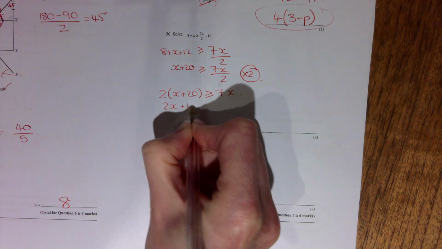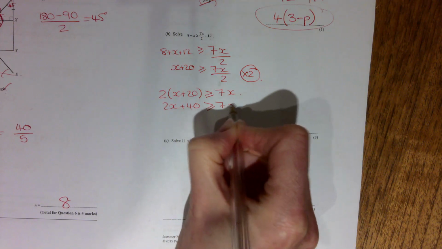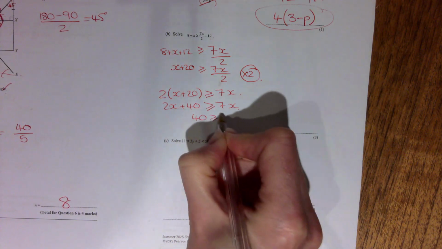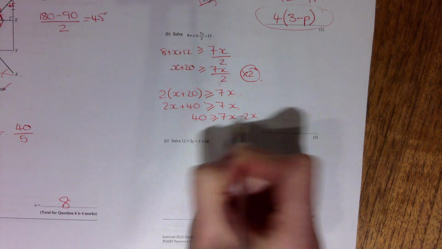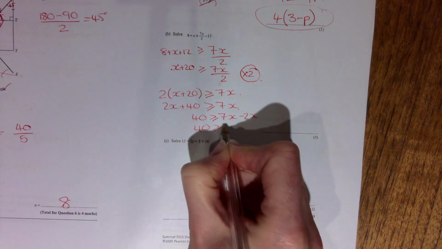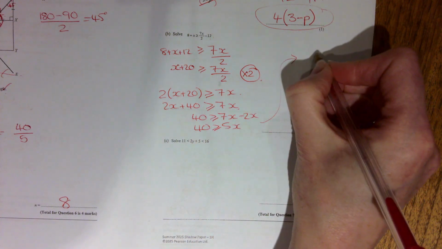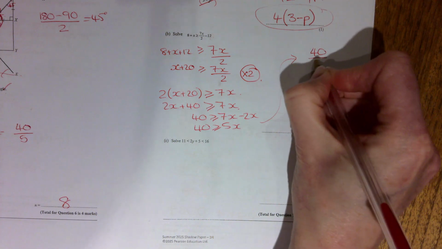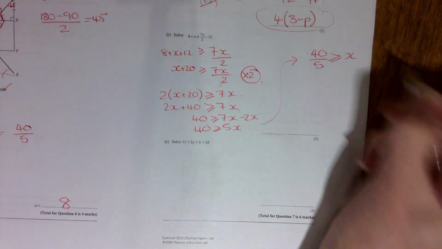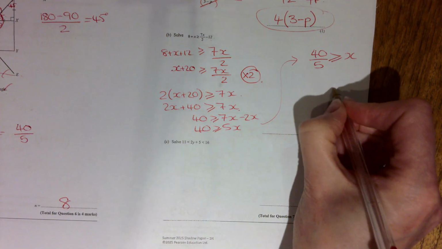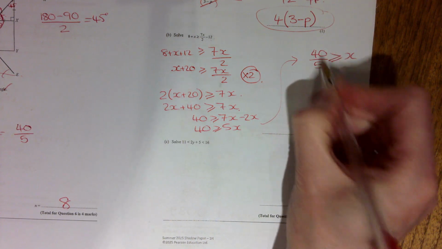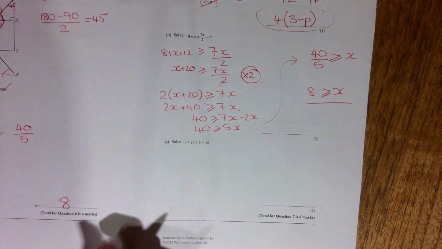Expand my bracket. Take 2x off both sides. Divide, I'm going to go up here to run out of space. Divide through by 5. And notice how I'm leaving my x on the right hand side. It doesn't matter that it's there. 40 divided by 5 is 8. And there is my answer. Done.